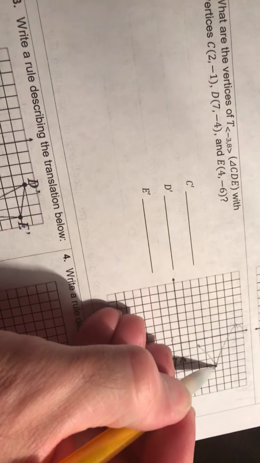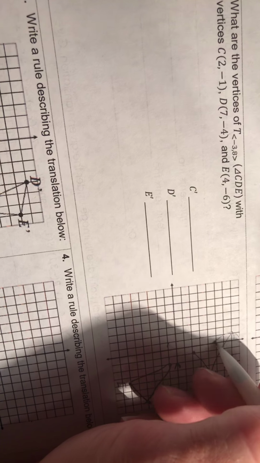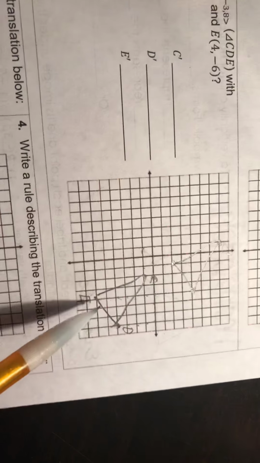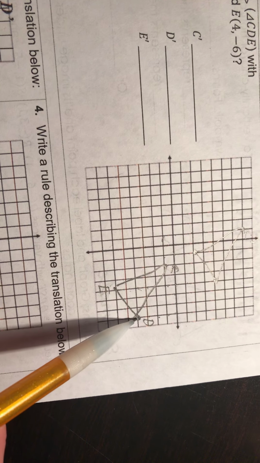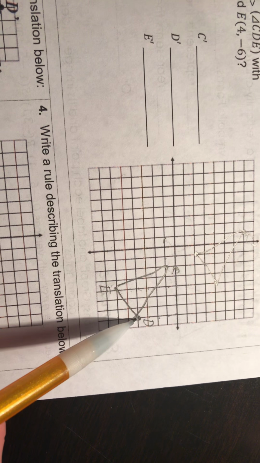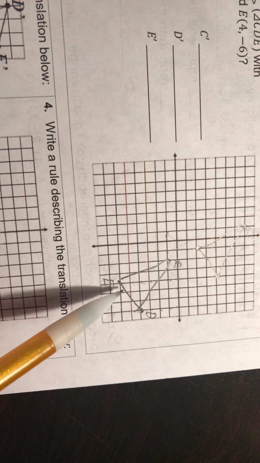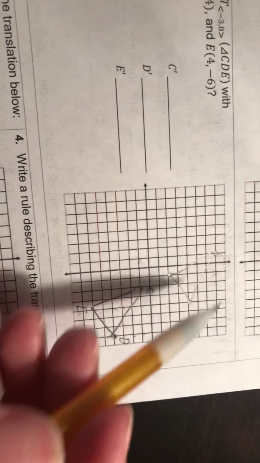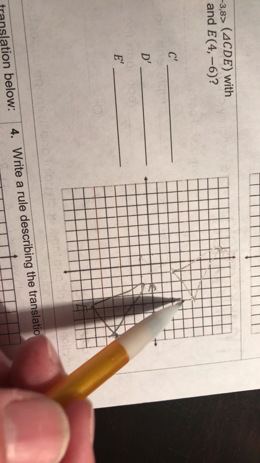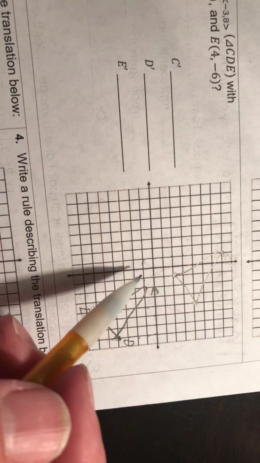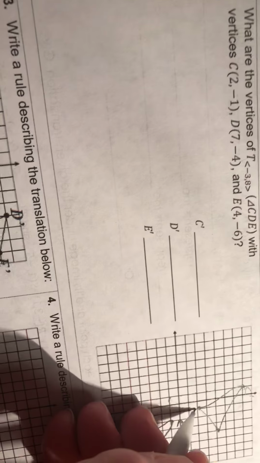So one way that we can check ourselves, I'm doing this kind of quick because I don't have a ruler, is you can check the slope. So for DE, that's going to be down 2 over 1, 2, 3. So the slope of that line is 2 over 3. And you see the slope of this line, 2 over 3. That's one way you can check yourself. So then this is going to be E prime, and that's going to be D prime, C prime.